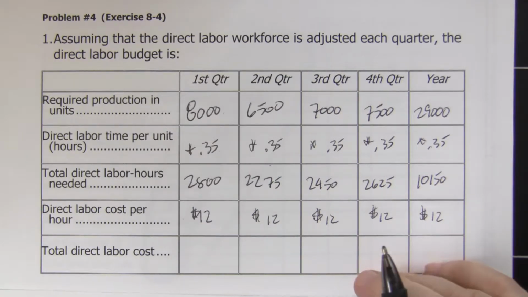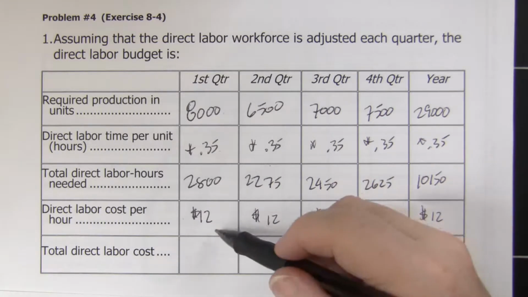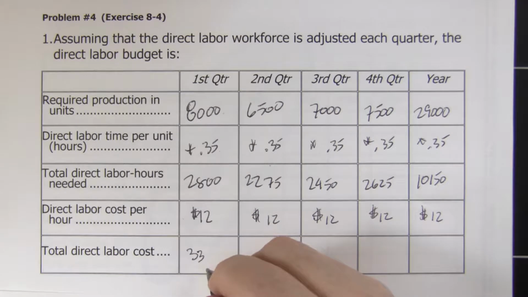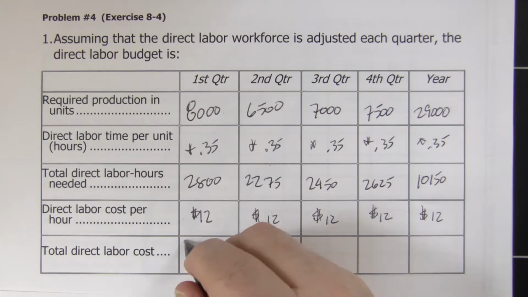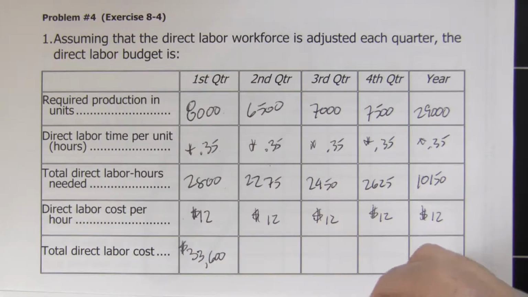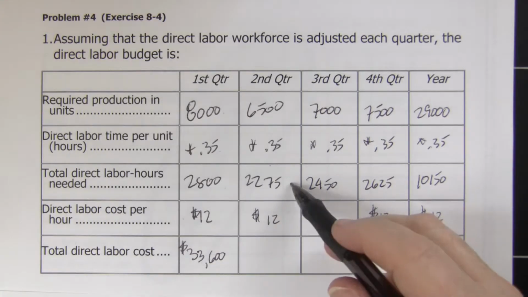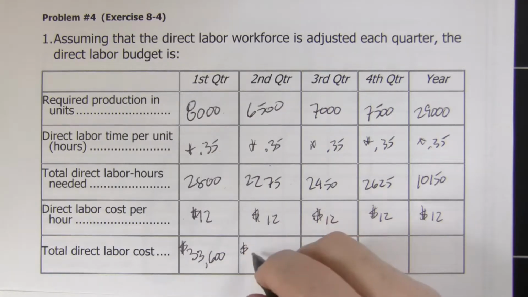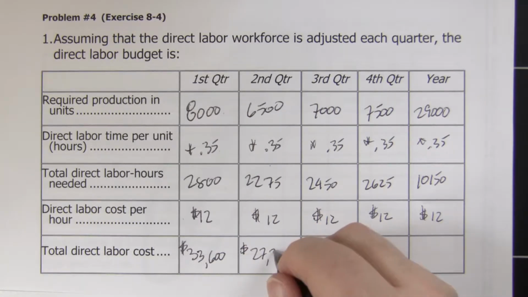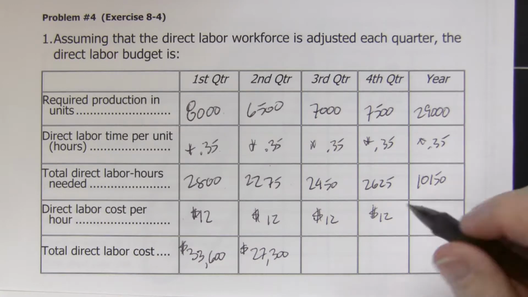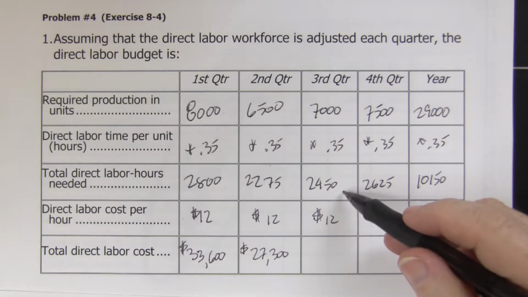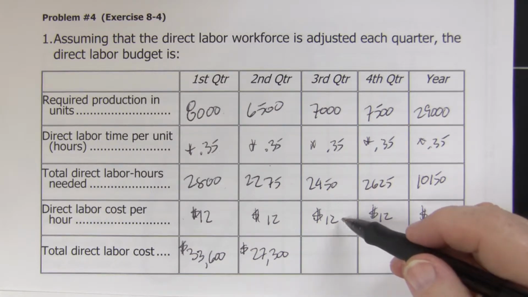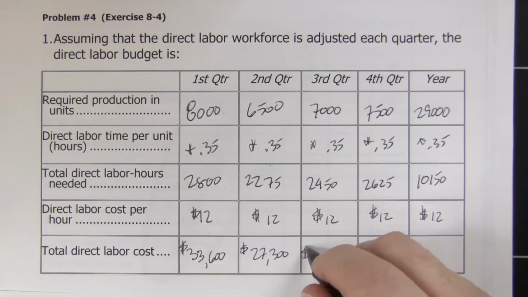And when we do that, we find out for the first quarter, $12 times 2,800 hours, we're going to need $33,600 for labor. For the second quarter, $12 times 2,275, we're going to need $27,300 for labor. For the third quarter, we're going to need 2,450 hours, each at $12. That's $29,400.